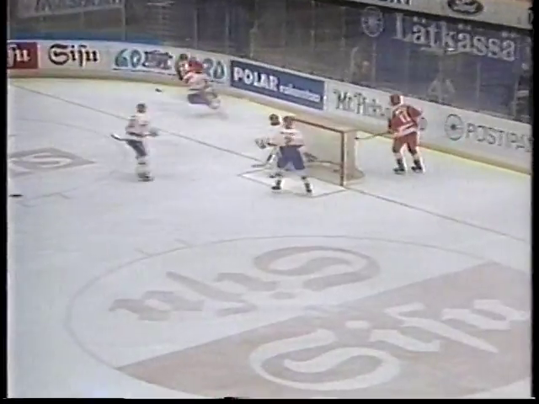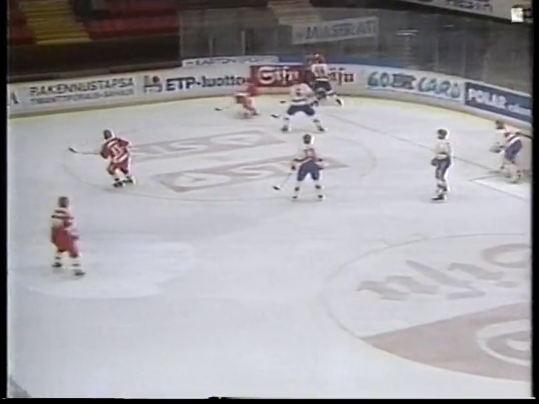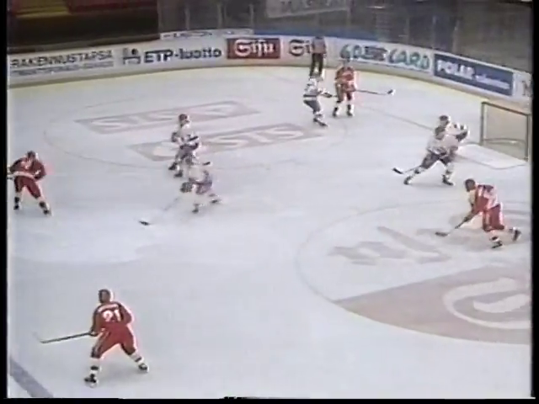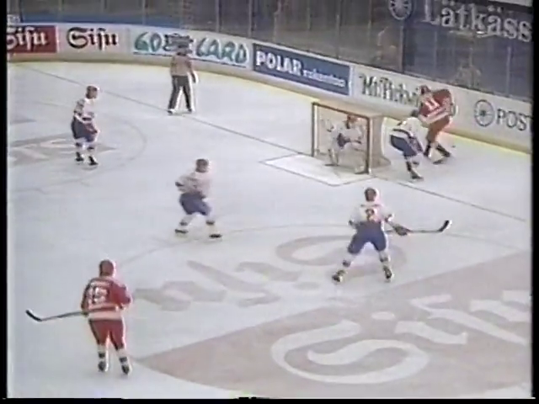Kozlov drops it back to the point. Karpatsev gives it to Kozlov. To Oksuda, back to Kozlov. Kozlov in the slot area, lets the shot go. It was deflected. Walls steered it to the corner. Kozlov gets it again for Oksuda, trying to move out front.